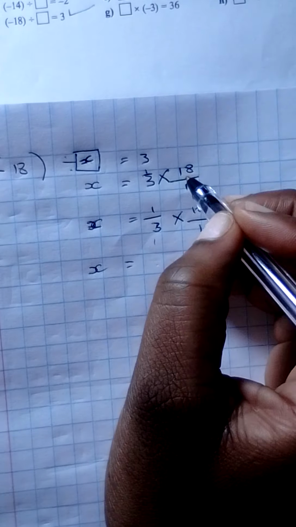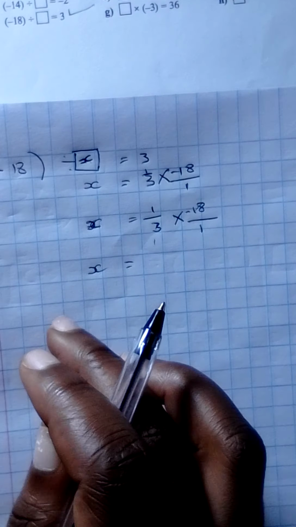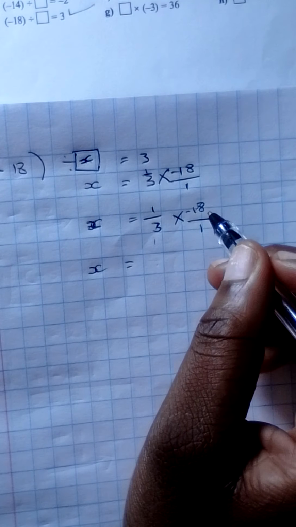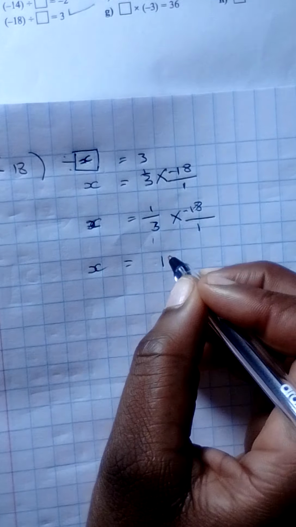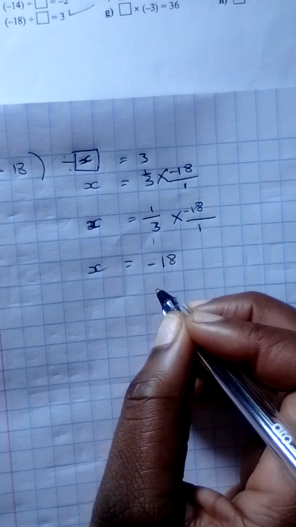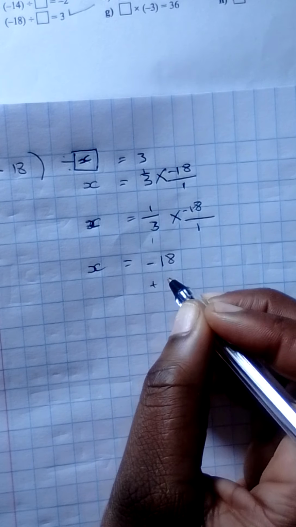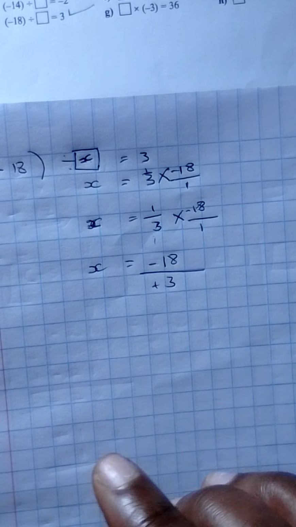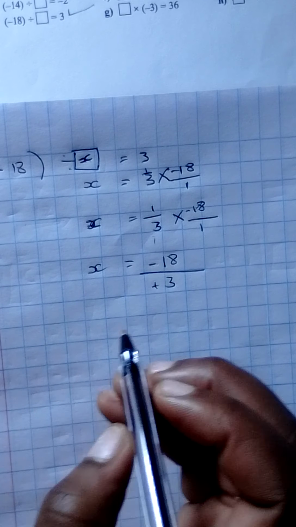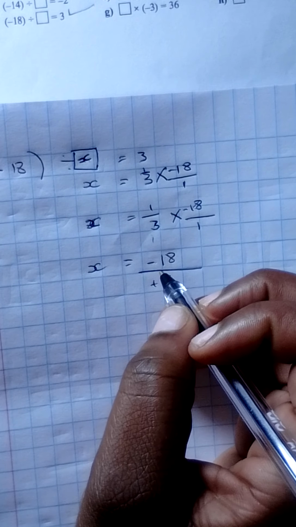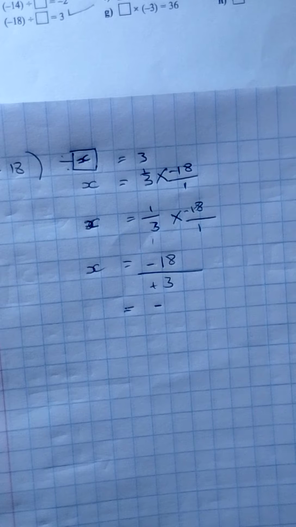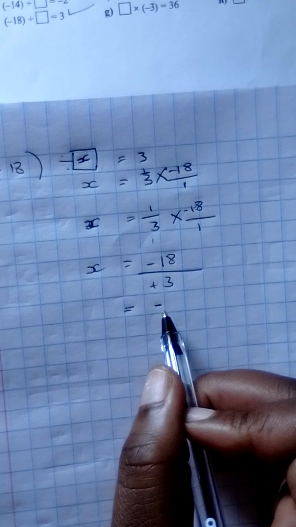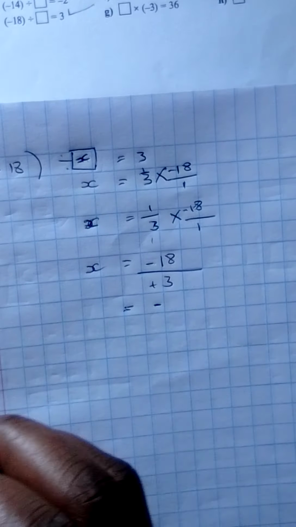3 into, this is a minus, right? 3 into minus 18. We said whenever we can do it like this. Minus there and a plus 3 there. Division sign there. We said whenever we divide two numbers with two different signs, our answer is going to have a negative sign, right? So we put our negative sign here.